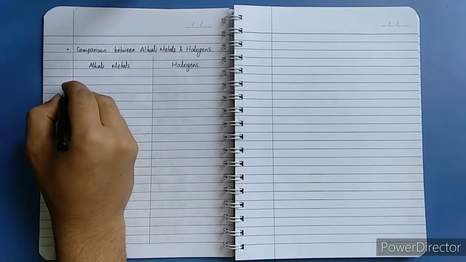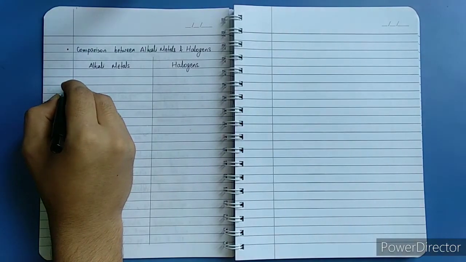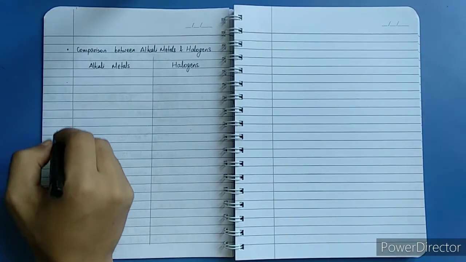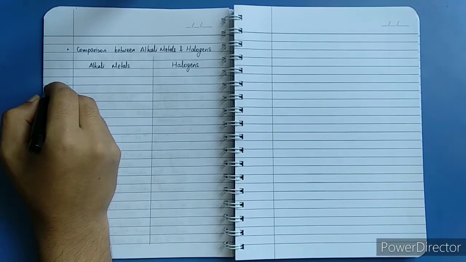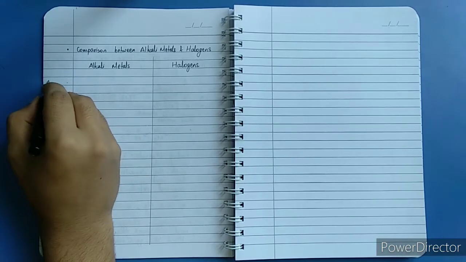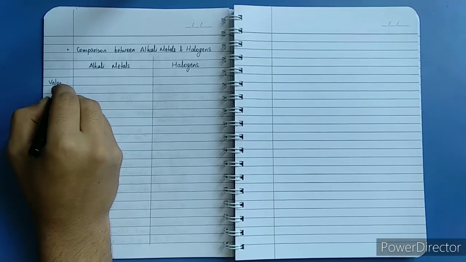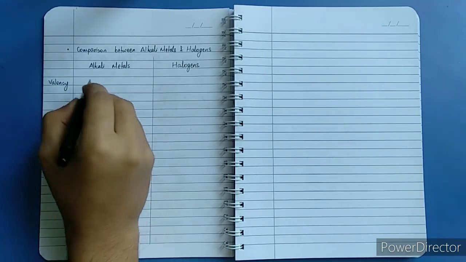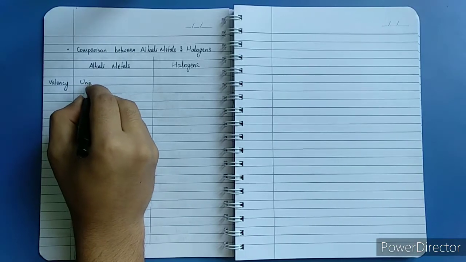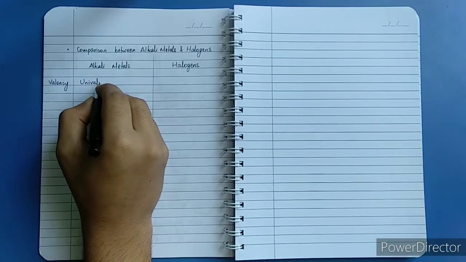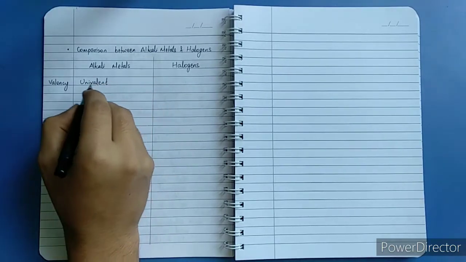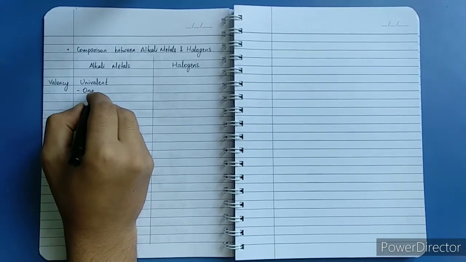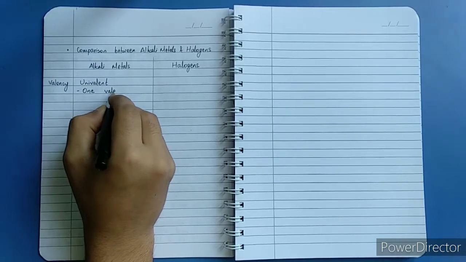I'll write the name of the points over here so that it takes less space. The first point will be differentiating them according to their valency. So alkali metals are univalent. They have a valency 1. Univalent means valency 1. They have 1 valence electron.